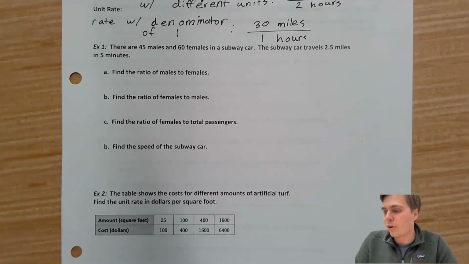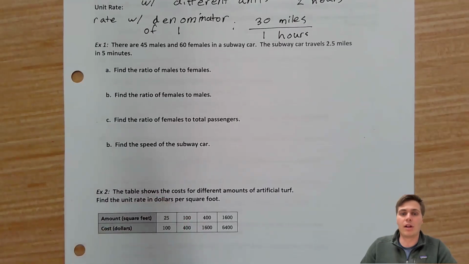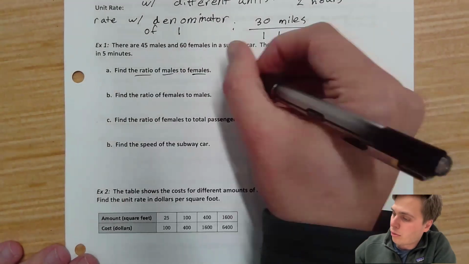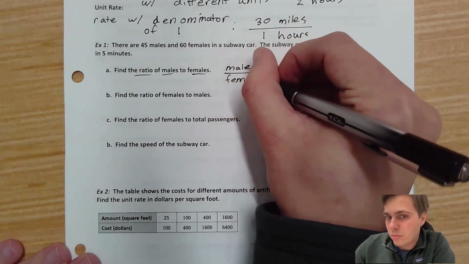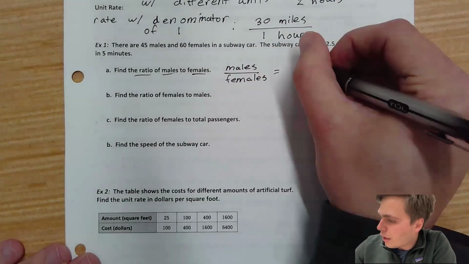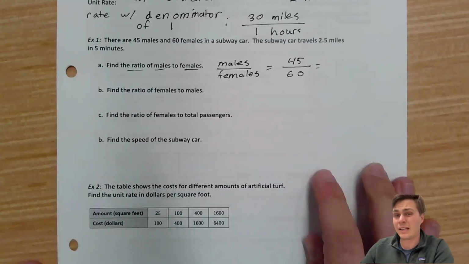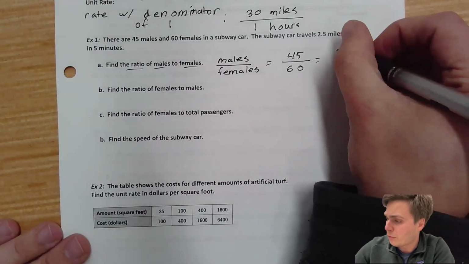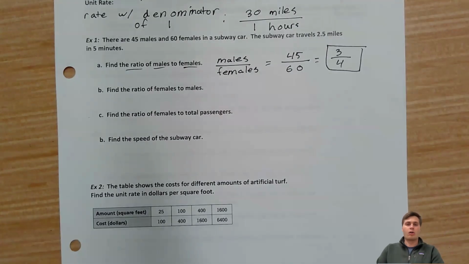Example 1. There are 45 males and 60 females in a subway car. The subway car travels 2.5 miles in 5 minutes. So let's first find a ratio for males to females. I'm going to put males over females, and there are 45 males for 60 females. And again, this is a fraction. You should be thinking that if we have a fraction, we should always put it in simplest form. 45 over 60 is 3/4. And that here is our ratio.